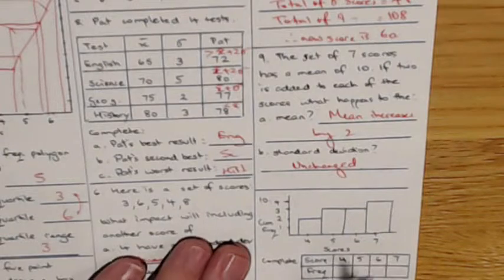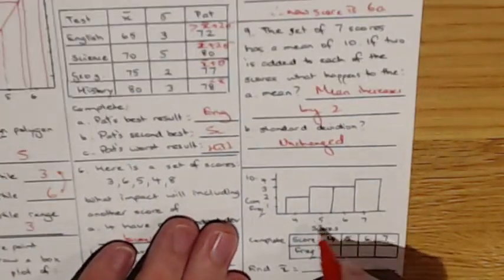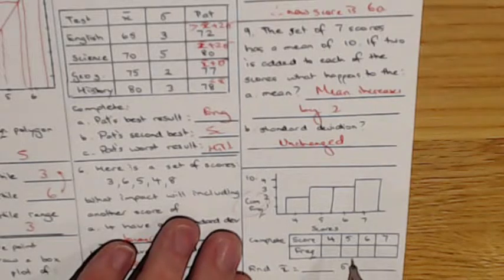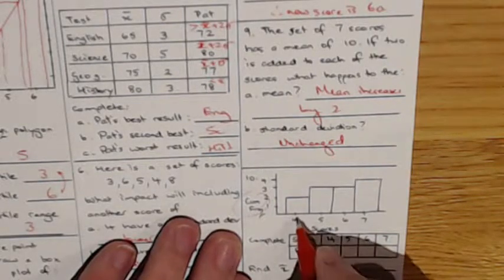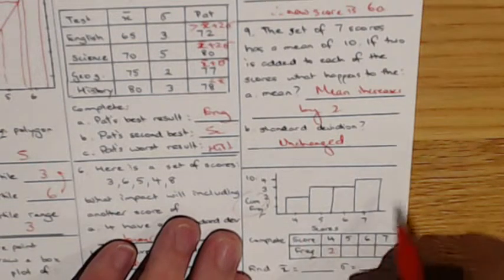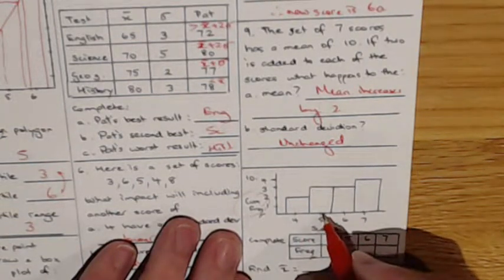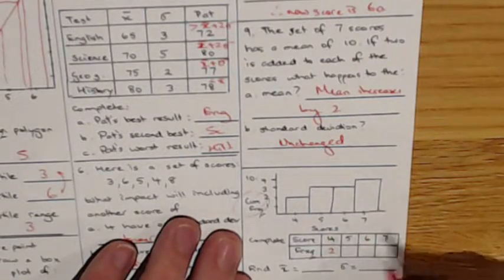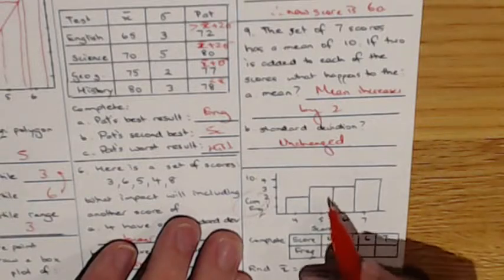And finally, in question 10, if we have a cumulative frequency, the key here is to recognize that there's a cumulative frequency, and then we have to actually complete a normal frequency table. This is telling us that there are 2 4s. This is telling us that when you have 3 4s and 5s together, there are 3 scores, which means there's only 1 5.